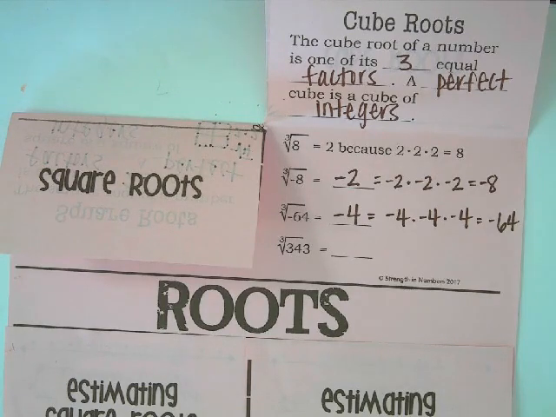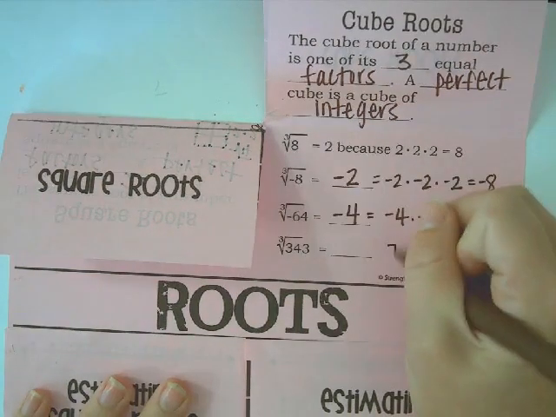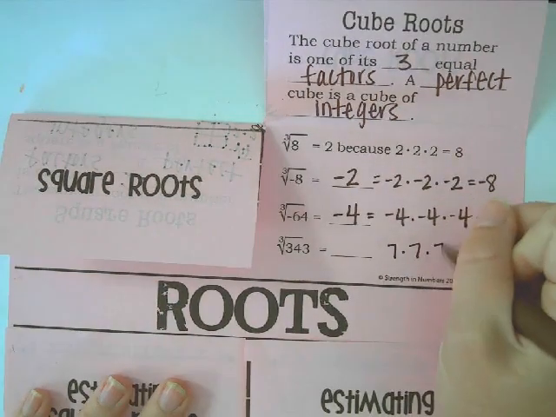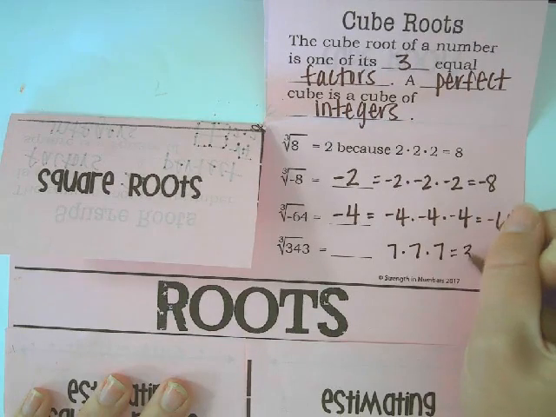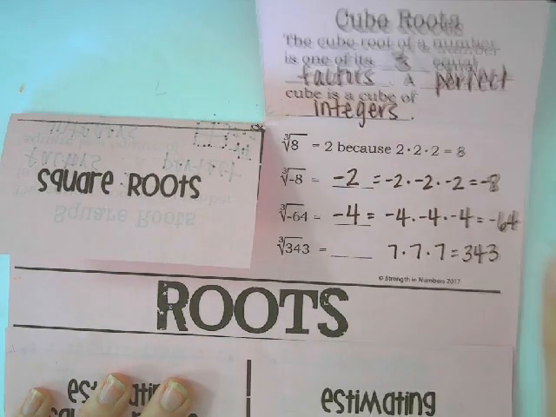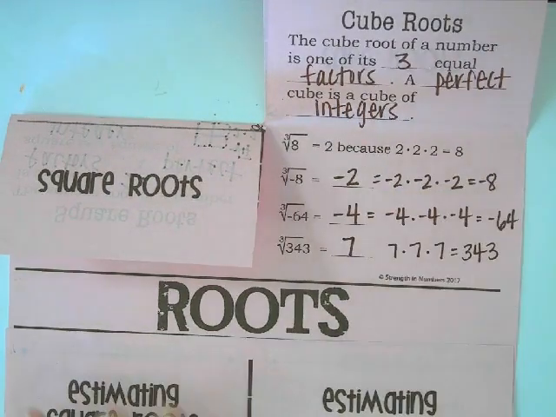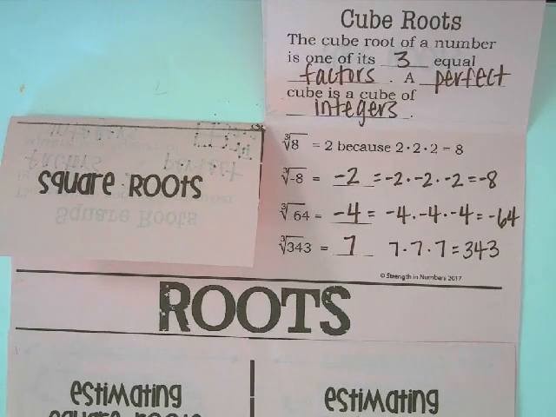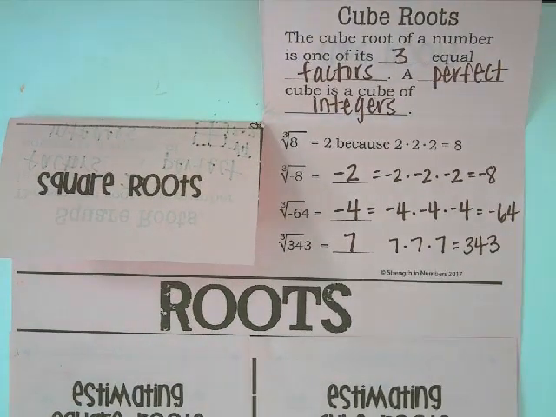7 times 7 is 49, times 7 is 343. So my answer is 7. Again, if you have any questions, feel free to rewatch this part of the video as we move on.